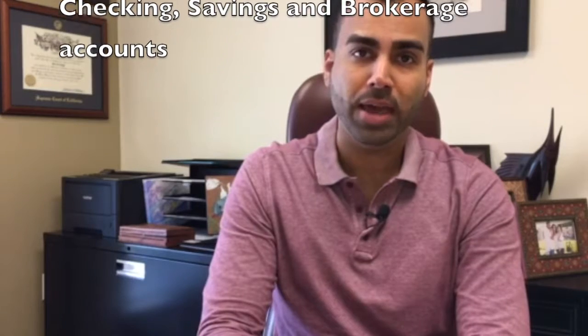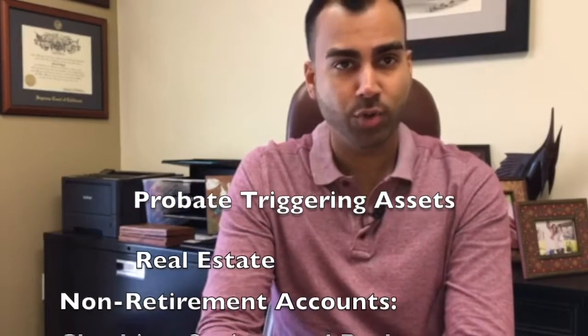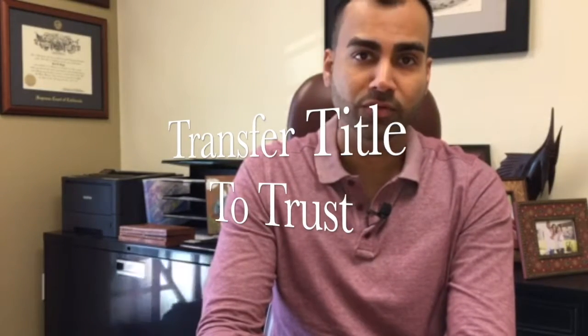Now when we talk about bank accounts, when you add up the cumulative value of all the accounts spread across the checking, savings, and brokerage accounts, and these would be all the non-retirement accounts, if that balance exceeds $150,000 when you add up all those assets, then you would have a probate on the financial assets. So when we talk about bank accounts, we're looking at a threshold of about $150K. And then when it comes to real estate holdings, you're going to have probate on those assets. So when we talk about real estate and bank accounts, those are your probate triggering assets. And we need to make sure that those assets get funded or transferred into the name of your trust.